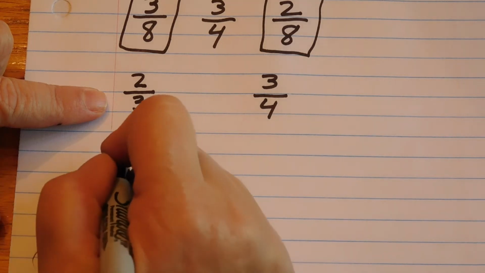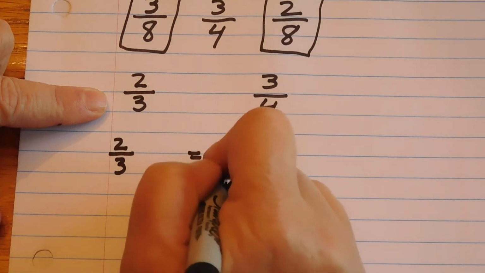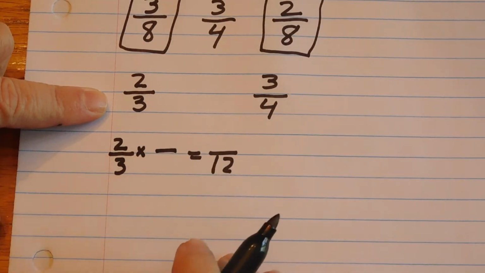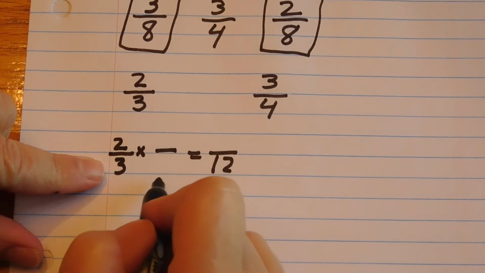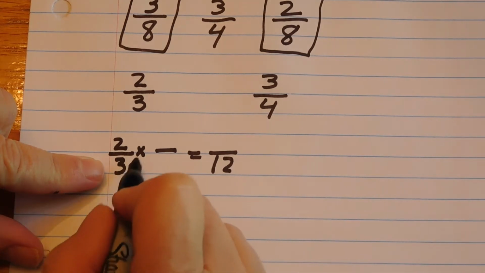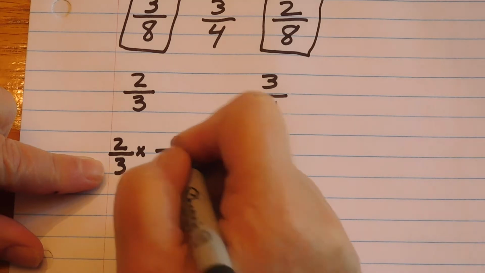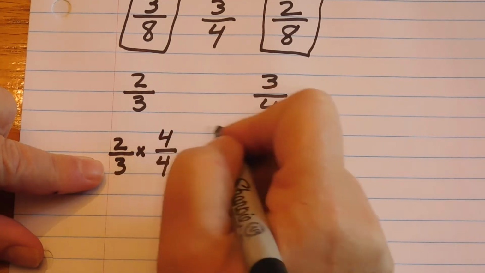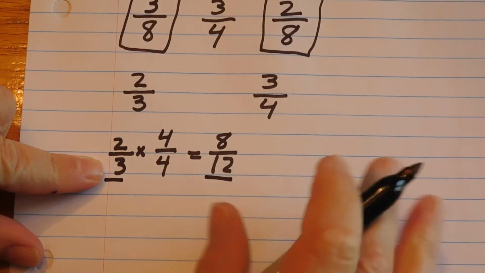Okay, so we know our 2/3 has to have a denominator of 12. And so what we're going to do is figure out what goes here. So we know that this fraction has to be 1 to be an equivalent fraction. So we've got to think about 3 times something equals 12, and of course that's 4. And in order for this whole thing to be 1, we have to have a 4 on the top. So 2/3 is the same as 8/12.